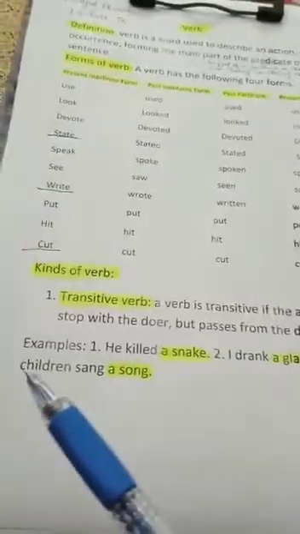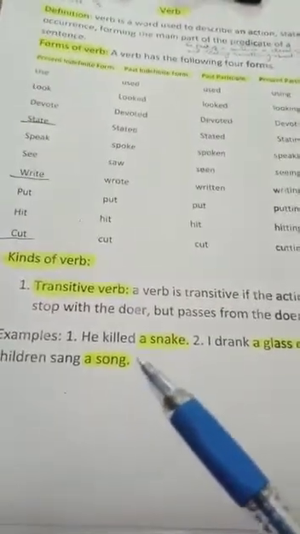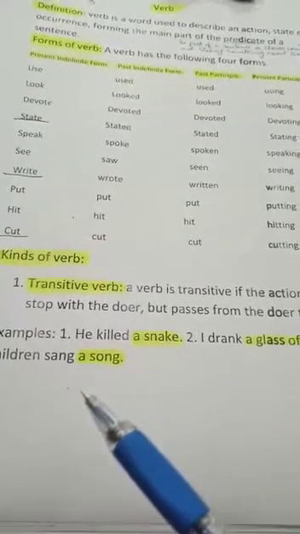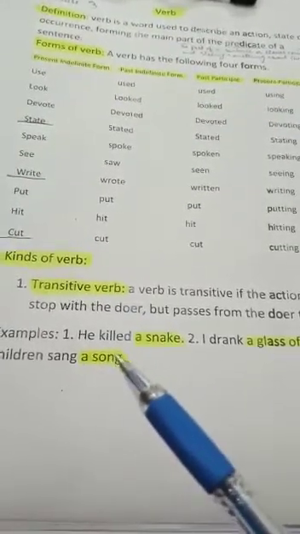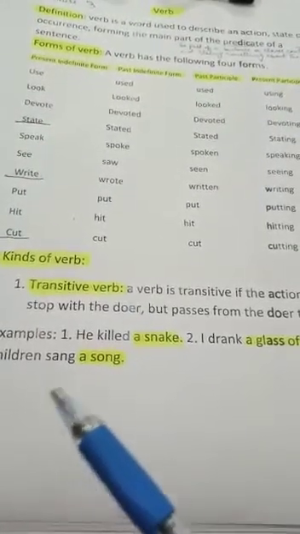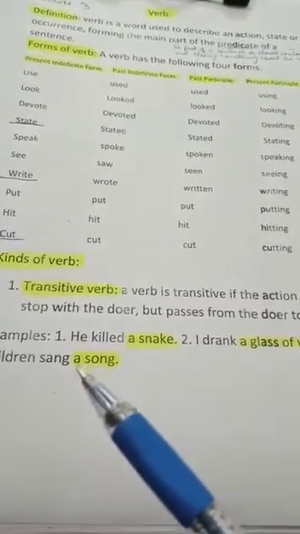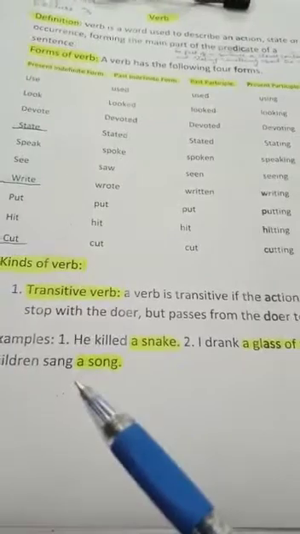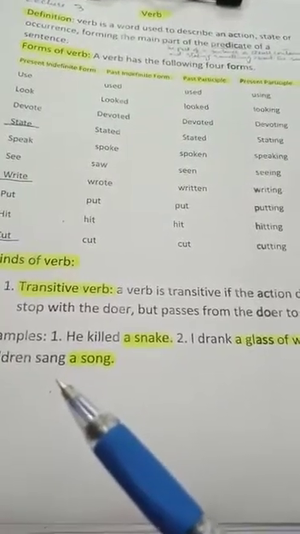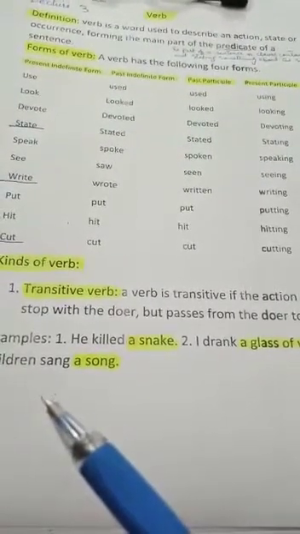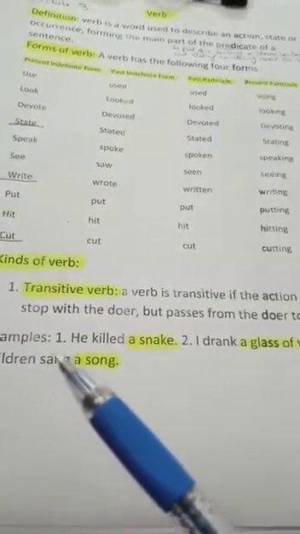The third sentence is: the children sang a song. The noun phrase a song qualifies the verb sang, and if we detach the noun phrase a song from the sentence, it may not carry complete meaning; rather, it would be somewhat obscure.